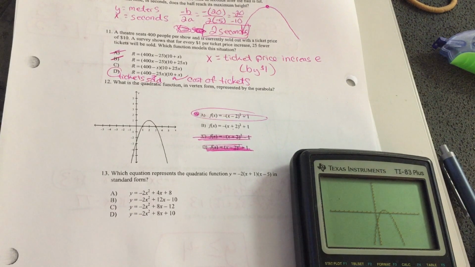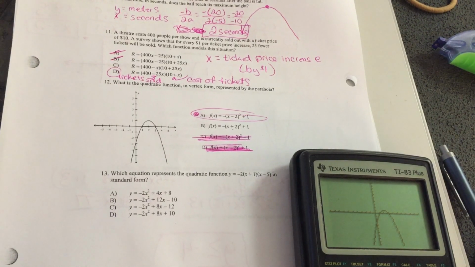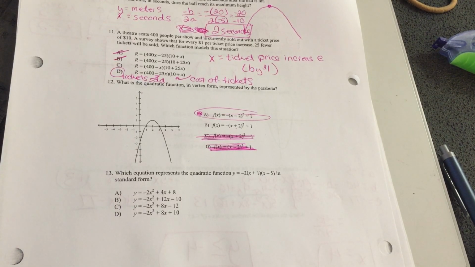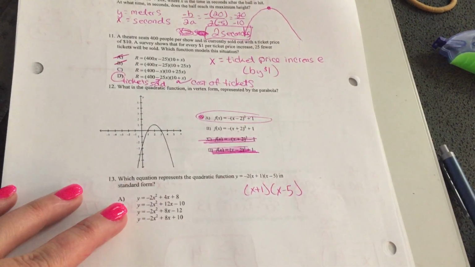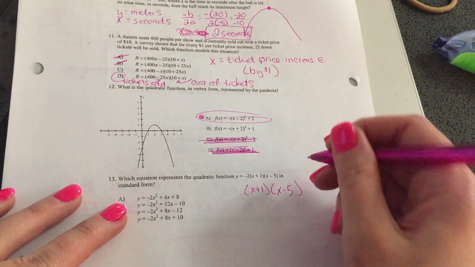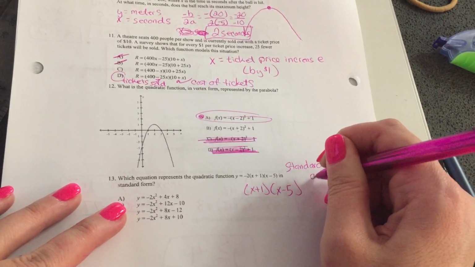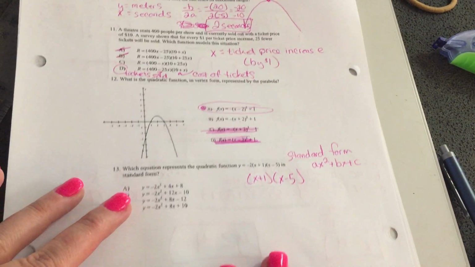Number 13. Which equation represents the quadratic function y equals -2, open parentheses, x plus 1, x minus 5, in standard form? All right, here we go. What's the first thing I'm going to do? You can't divide by 2 because I'm not set equal to 0. We're going to FOIL. Okay? X plus 1, x minus 5, because it's telling me go to standard form. And standard form is ax squared plus bx plus c. So I want to take this and get it into that form.